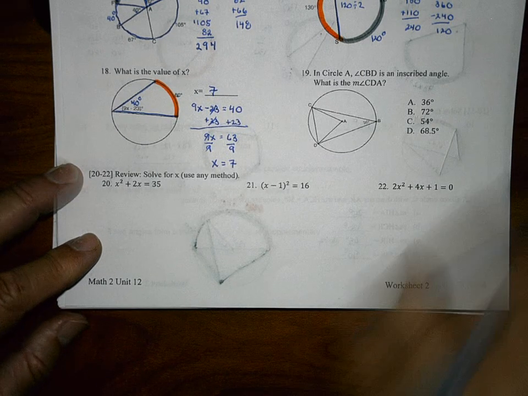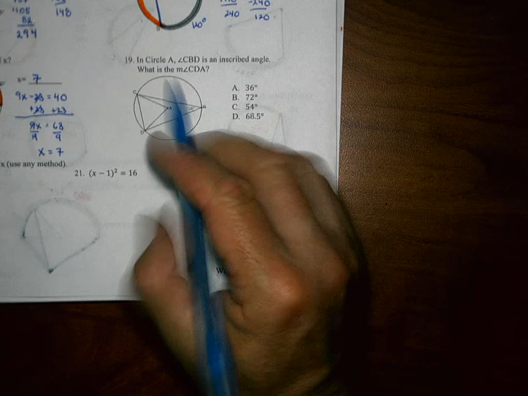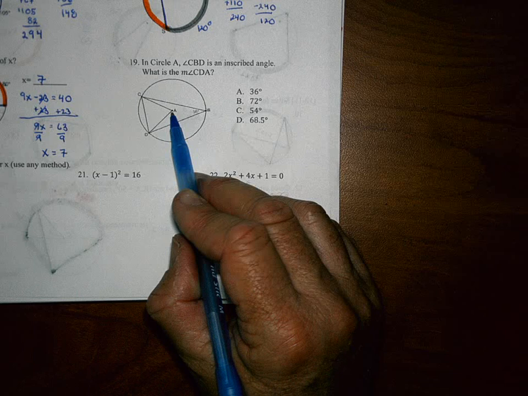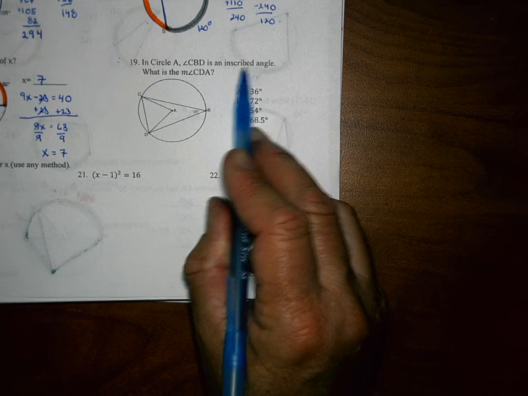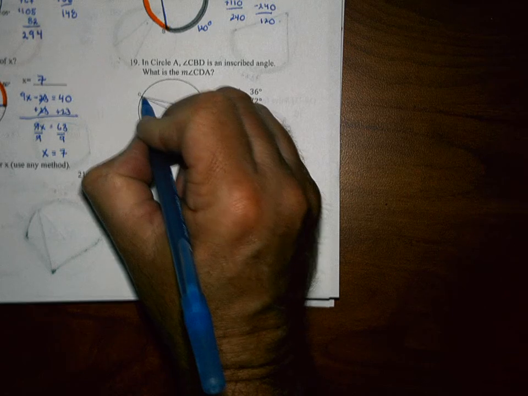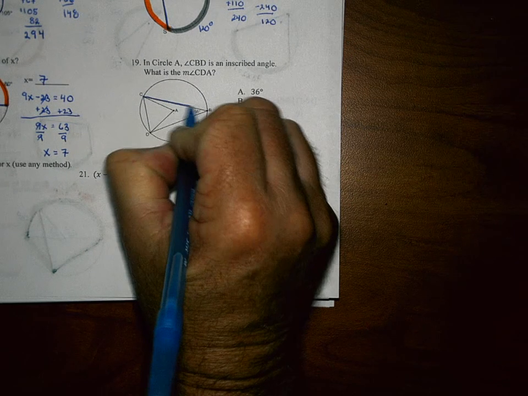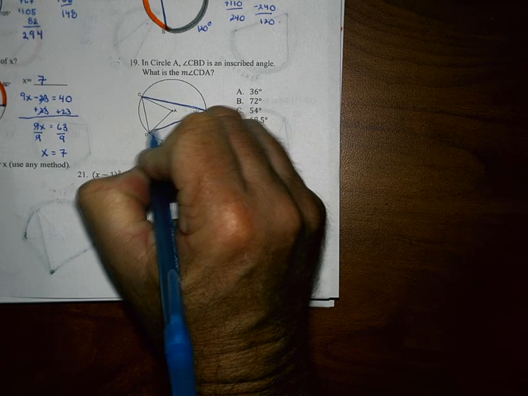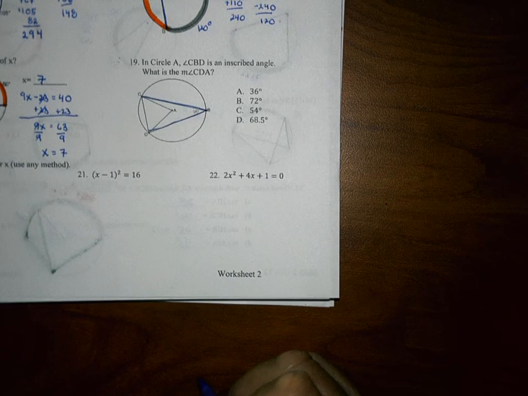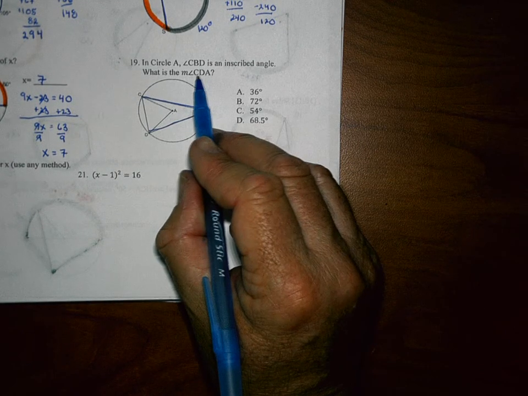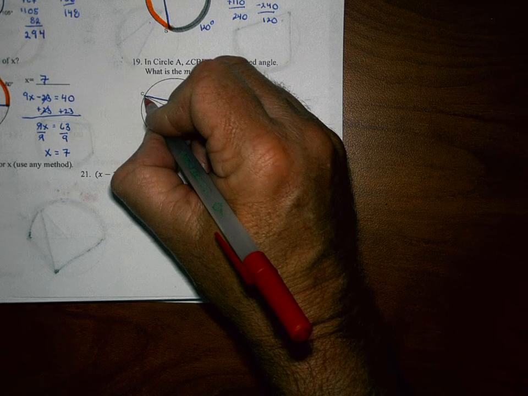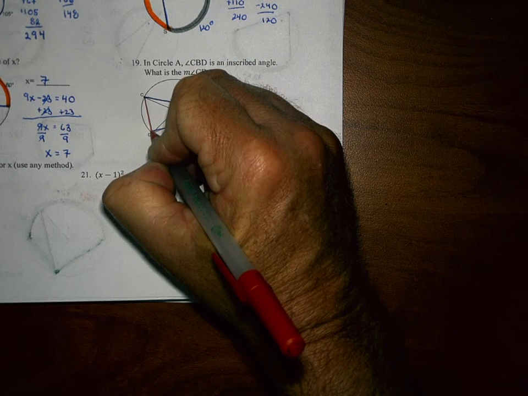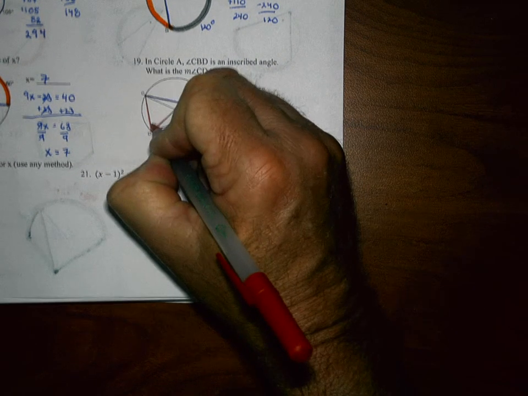All right, number 19. In circle A, that means A is the center of the circle. Angle CBD is an inscribed angle. Okay, so let's find that. CBD is an inscribed angle, and it looks like that is 36 degrees. What is the measure of angle CDA? So let's find angle CDA. That angle right there I'm trying to find.